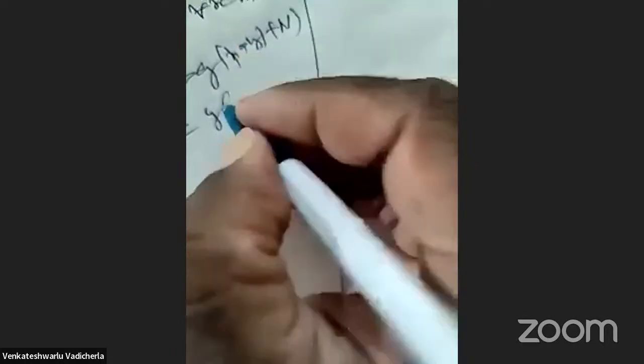So g of (x plus N) plus (y plus N) is equal to g of (x plus y) plus N. By definition this is (x plus y) plus K, so (x plus K) plus (y plus K). This is g of x plus N plus g of y plus N. G is a homomorphism.